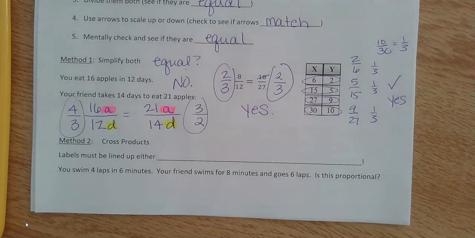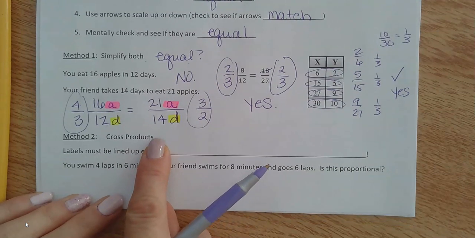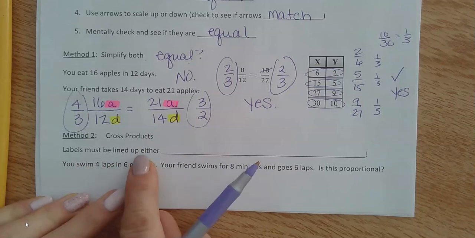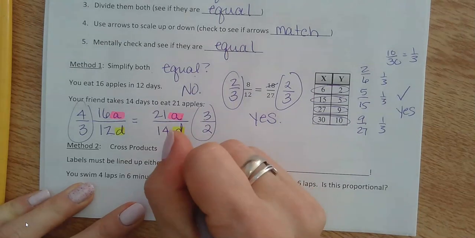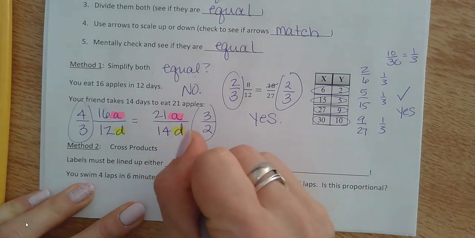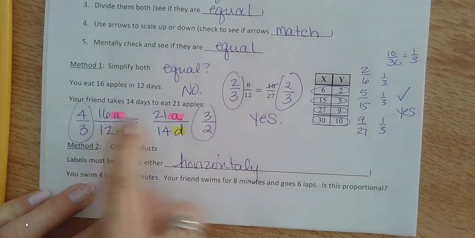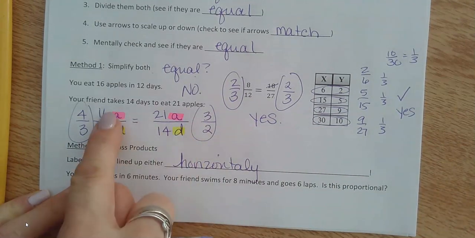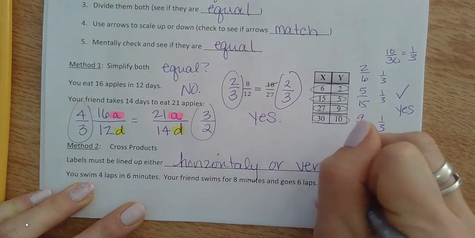Let's move on to method 2, finding cross products. Again, you're checking to see if the cross products are equal, and that will tell you your yes or no. I have a note here, make sure your labels are lined up. What we said up here, the labels need to be lined up either horizontally, like they are here, from side to side, apples, apples, days, days, or vertically.